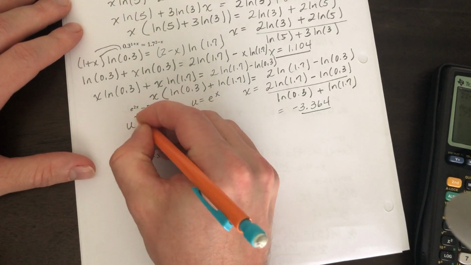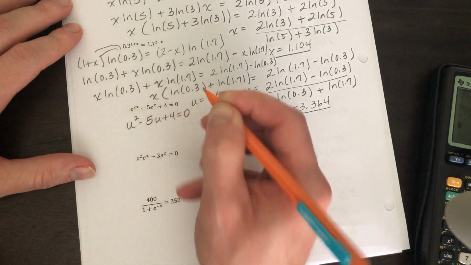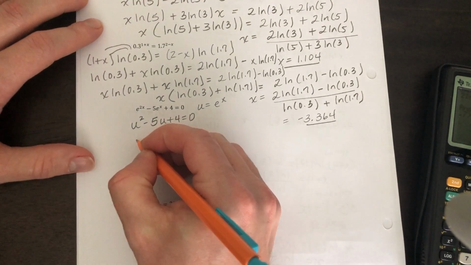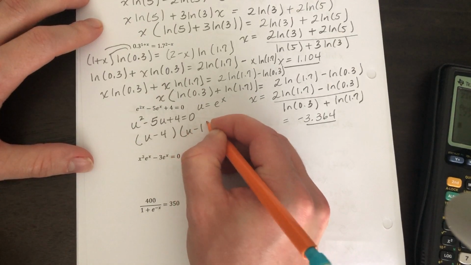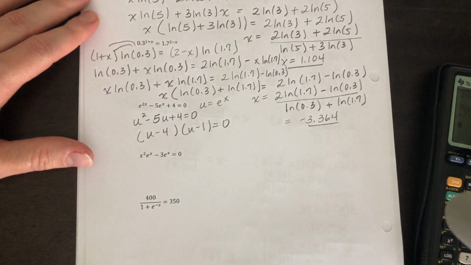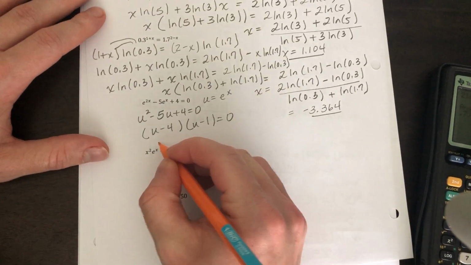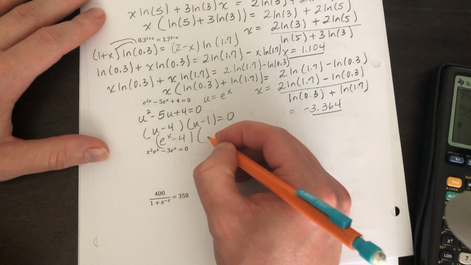Okay, so this is u squared minus 5u plus 4 is equal to 0. Well, we should know how to factor that. Should be really good at factoring that. So this should be u minus 4 and u minus 1 is equal to 0. Now what I'm going to do is substitute my u back in there, and I'm going to have two equations that look like this.